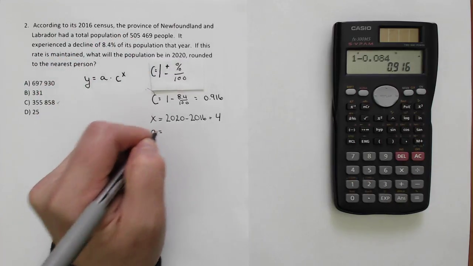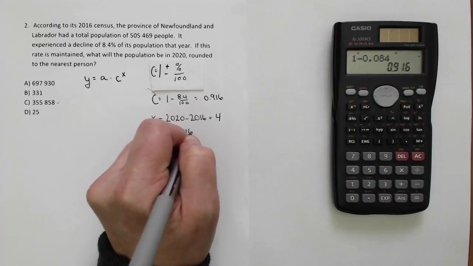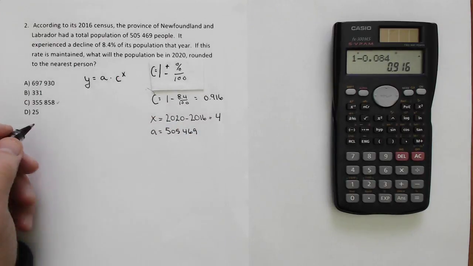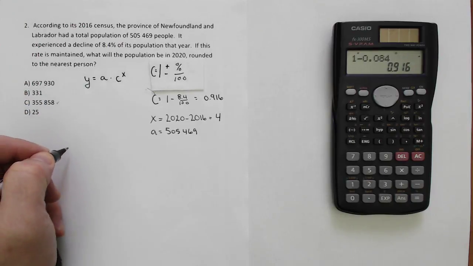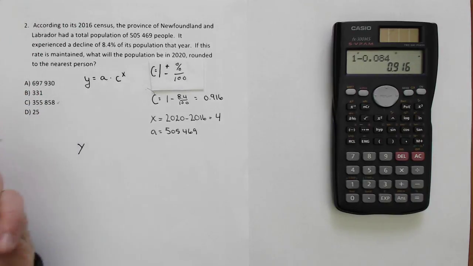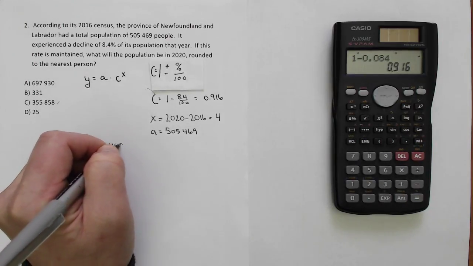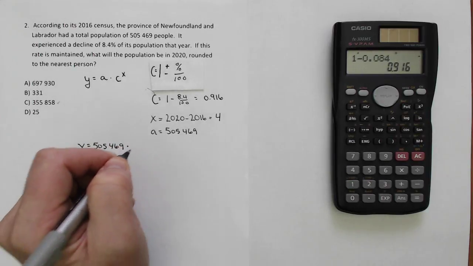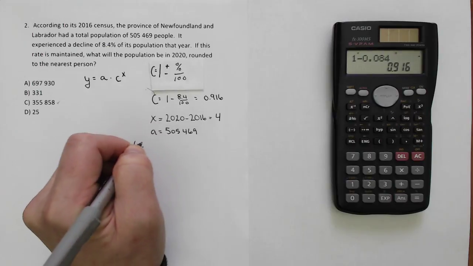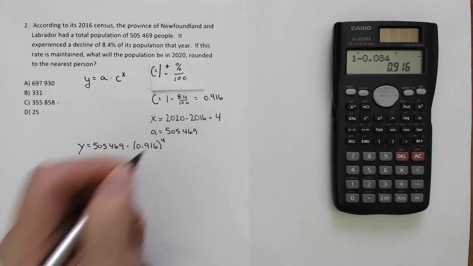And now basically we're set to go once we identify our starting population, which is right there. Our A is equal to 505,469. So I have my basic rule written down there. I'm going to write down y, or f of x, is equal to A, 505,469, times C, which is 0.916 to the power of 4.